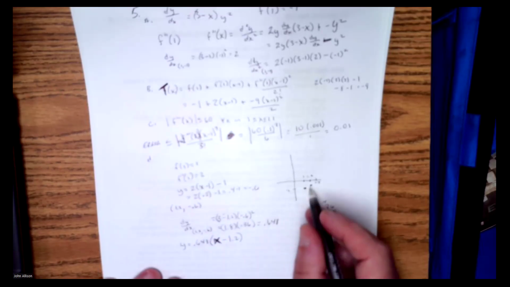Let's go do that. 2x minus 1, this is the point 2, and this is going to be plus negative 0.6 plus 0.648 times 0.2. 1.4 is the next, so it's going to be 0.2 minus 0.6.